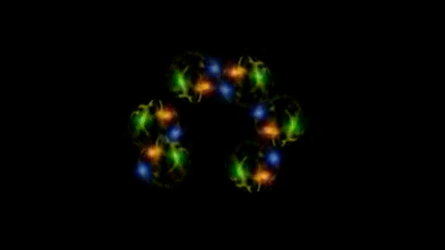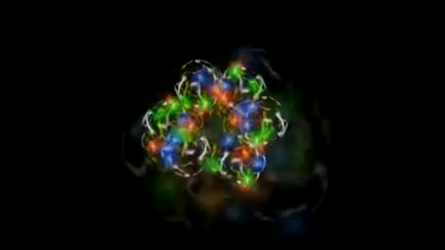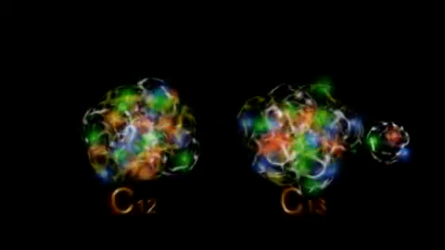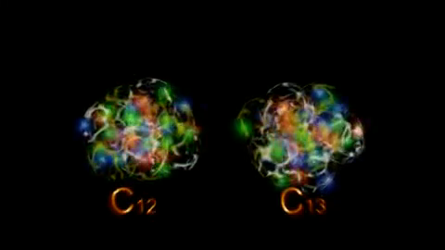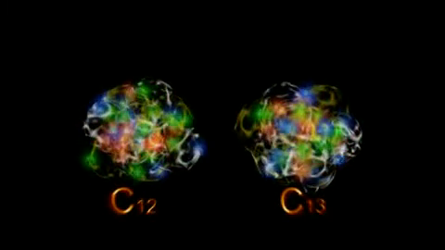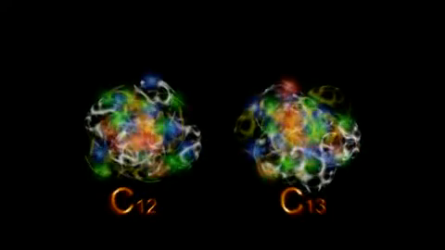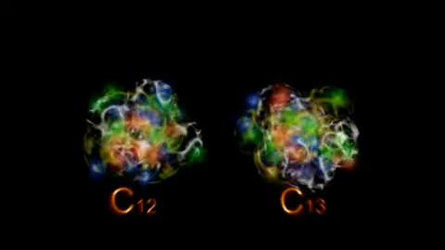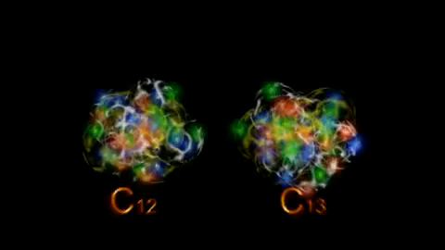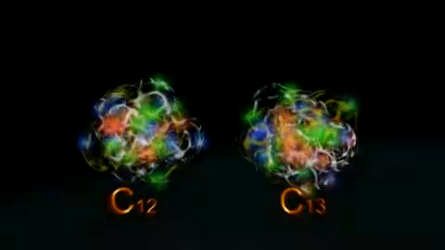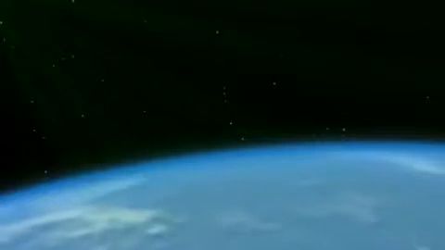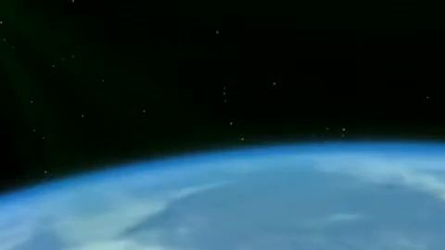The nucleus of a typical carbon atom has 6 protons and 6 neutrons. But about 1 carbon atom out of every 100 has 1 extra neutron. This has very little effect on the properties of the carbon other than making it slightly heavier. Chemically, it acts just like any other carbon atom. It is called carbon-13. And there's an even rarer type of carbon.